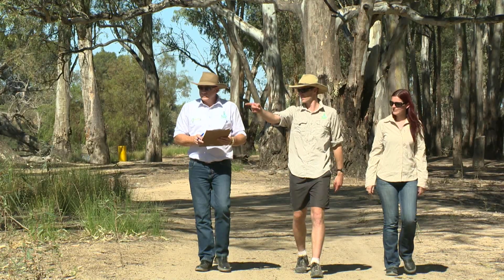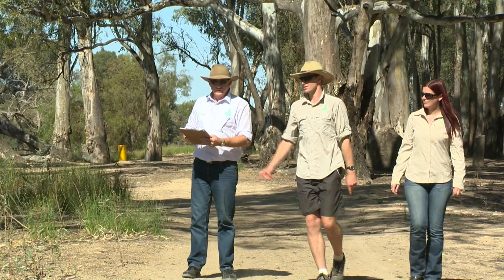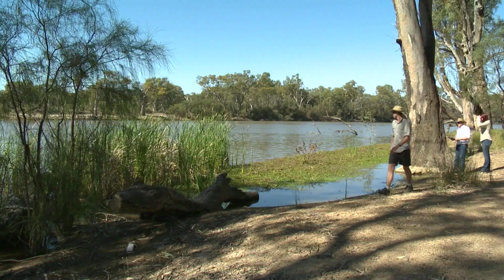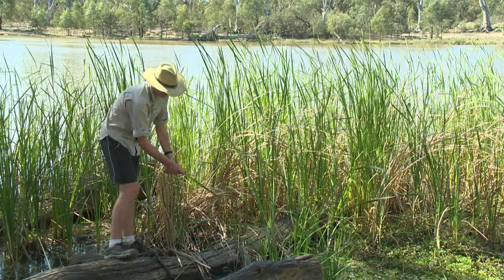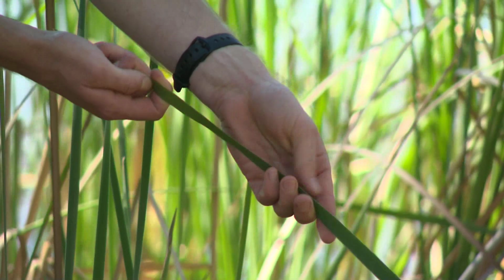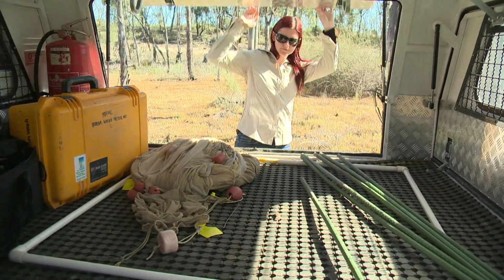Our project team are involved in monitoring a variety of components at the icon sites that we visit. We monitor tree condition, we monitor tree population viability, we monitor lignum condition, we monitor the distribution of Cumbungi within the waterways, fish communities, floodplain and wetland vegetation communities. I look at wetland vegetation, floodplain vegetation and lignum understory.